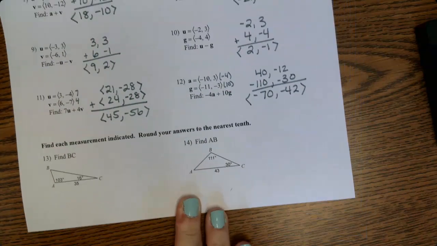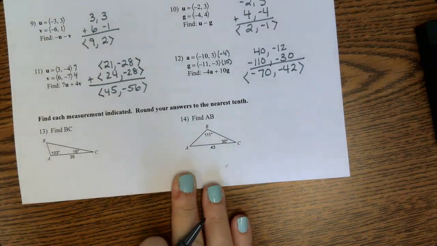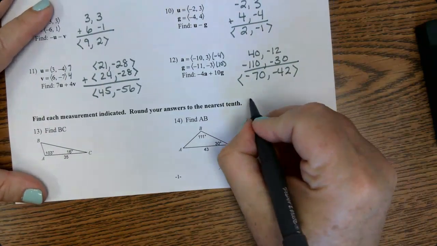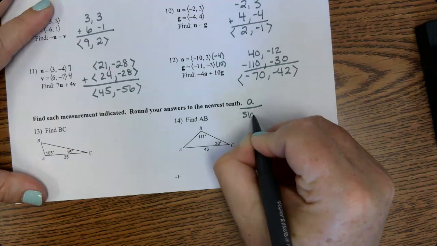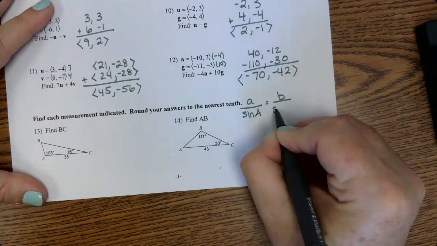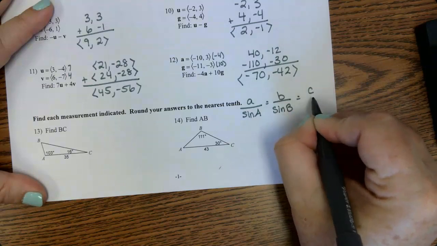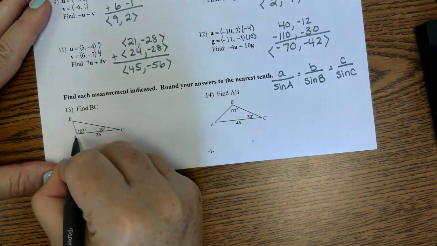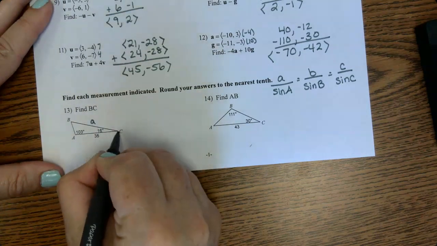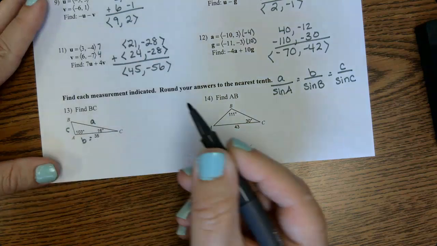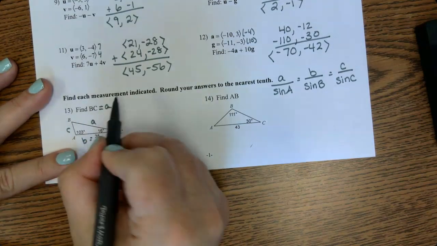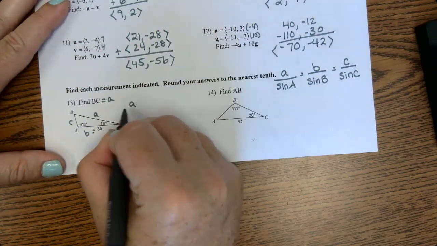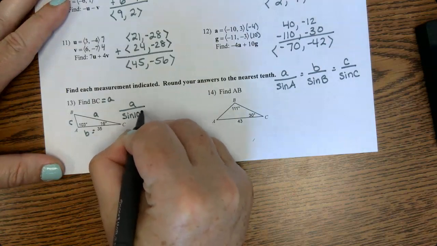Now, here is going to be the law of sines, if I'm correct. Law of sines, so I'm going to put it here. A over sine A, B over sine B, and C over sine C. So I'm going to remember this big A, little c, little b. And I want BC, so I'm asked for little a. I know that angle, so it'll be a over the sine of 103.